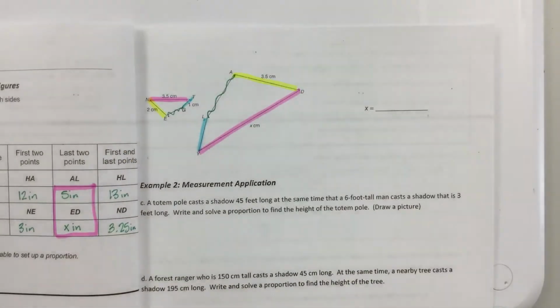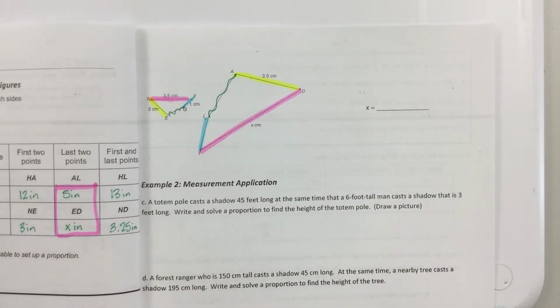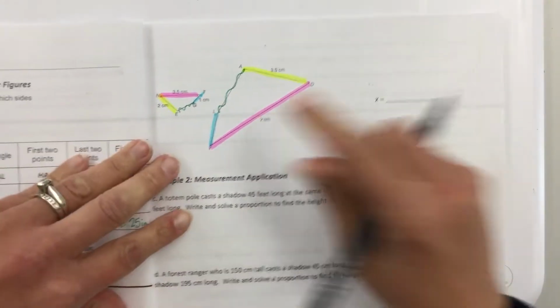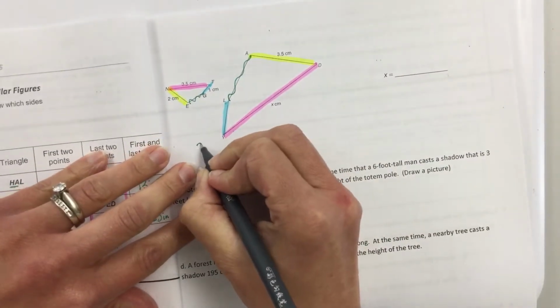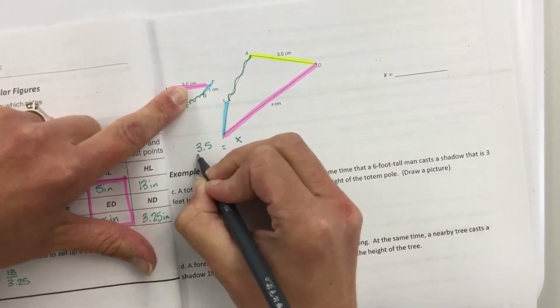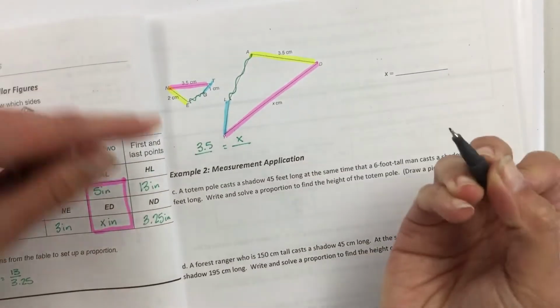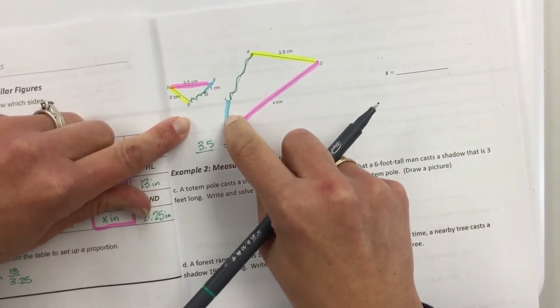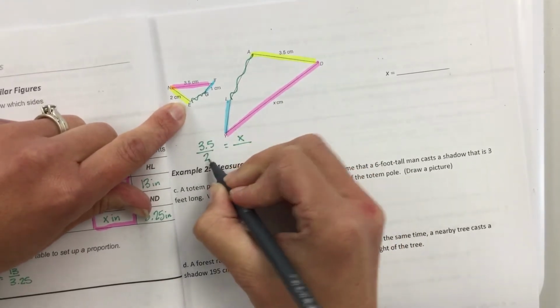Like I said, you need to know which side you're missing. So I'm missing my x. If I start my proportion, 3.5 goes with my x, and then you have to pick two other sides that you have. For example, I couldn't use the blue side because I don't know what that is here, but I can use the yellow.